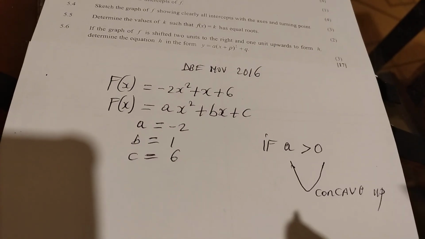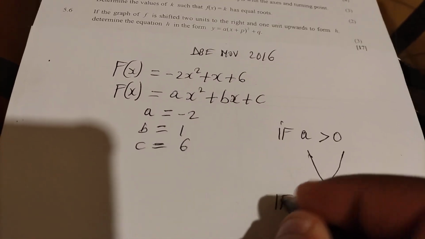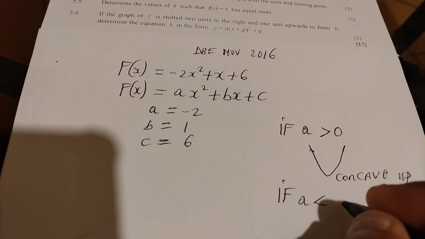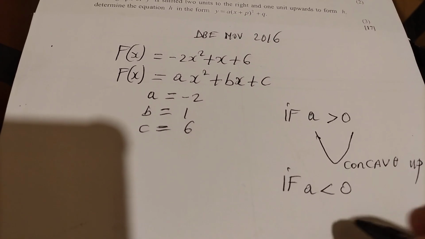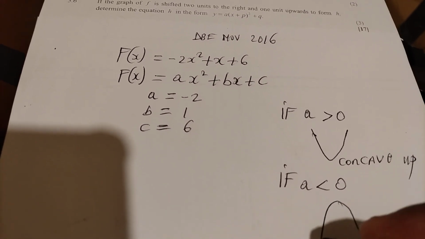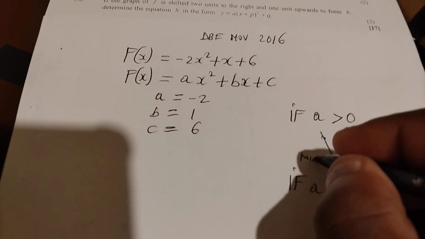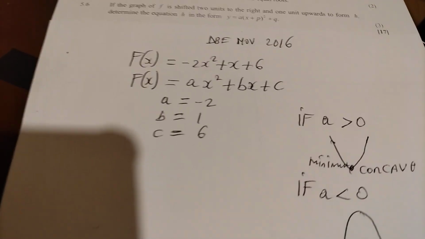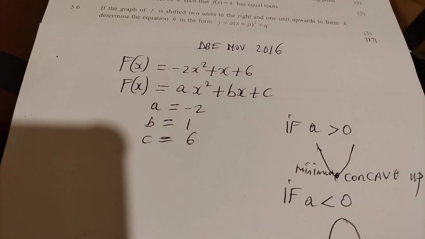Also, if a is less than 0, then we get a maximum graph. If I go back to this one, we know that this one is in actual fact a minimum. So that's the minimum there.